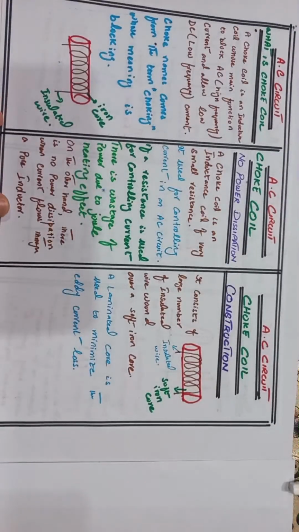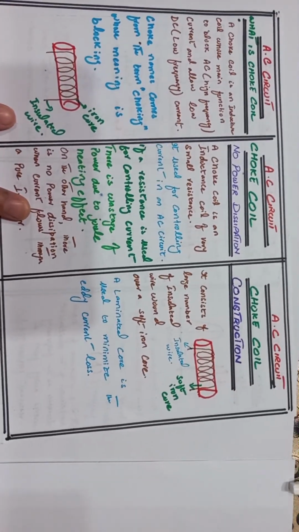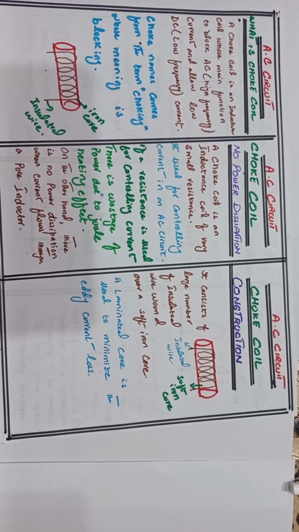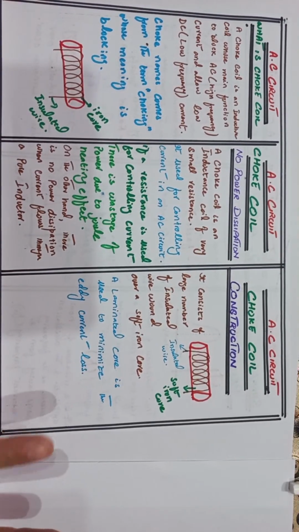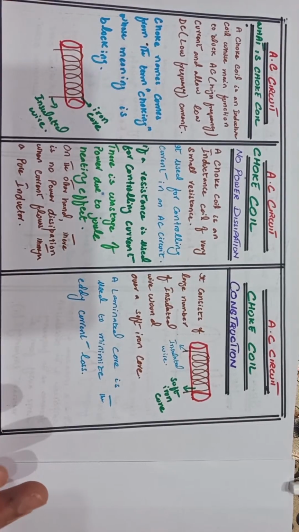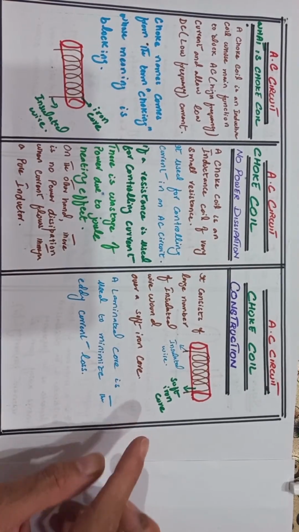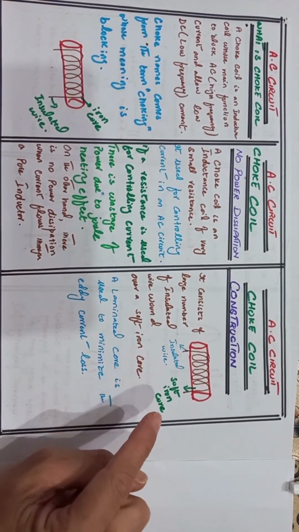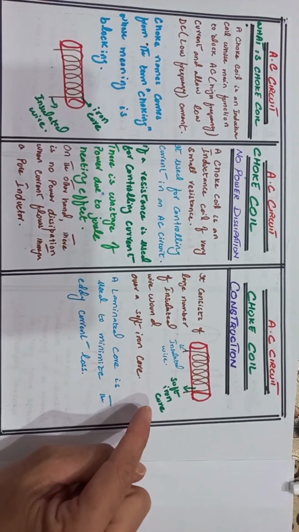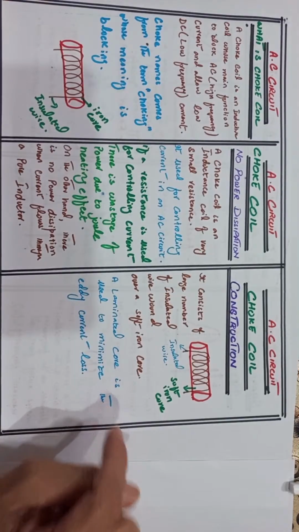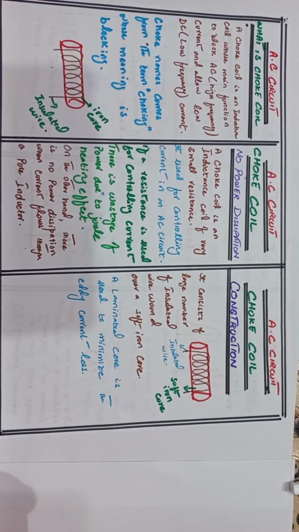This is what we discussed about the choke coil. First we discussed what the choke coil is, then we discussed no power dissipation in the choke coil because we use the inductor. Third we discussed the construction, how we construct the choke coil. For the choke coil we use the soft iron core and insulated wire. It consists of a large number of insulated wire wound over a soft iron core. A laminated core is used to minimize the eddy current loss.